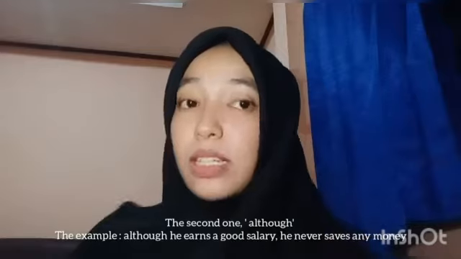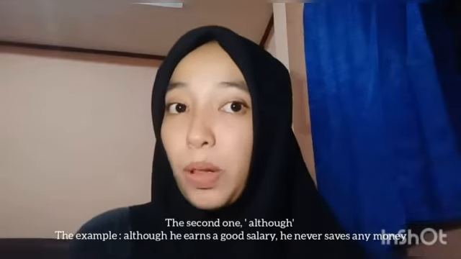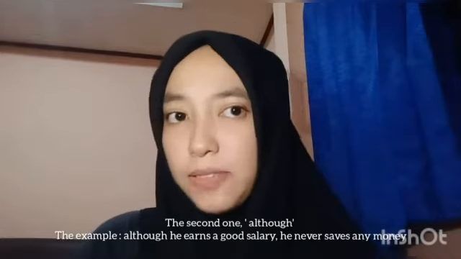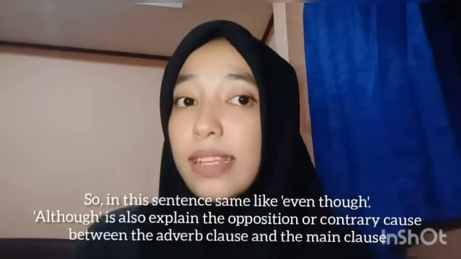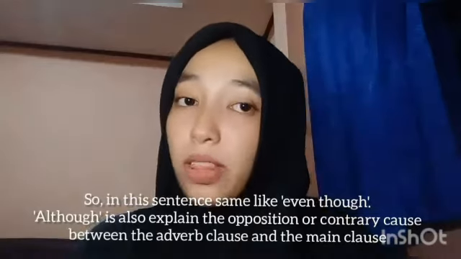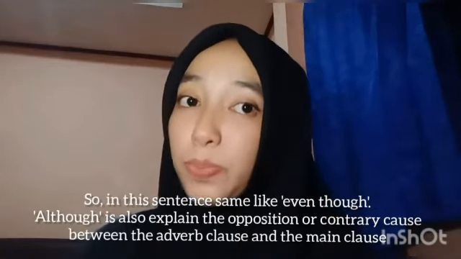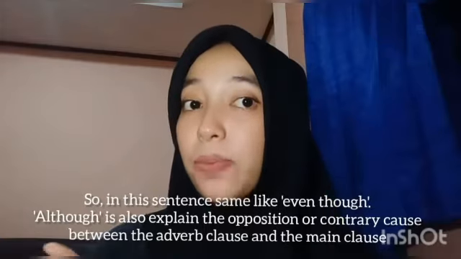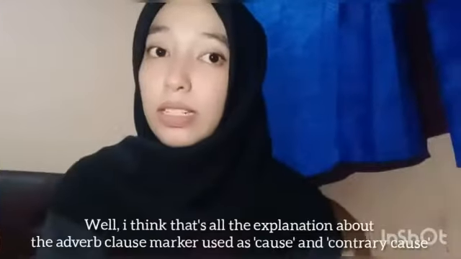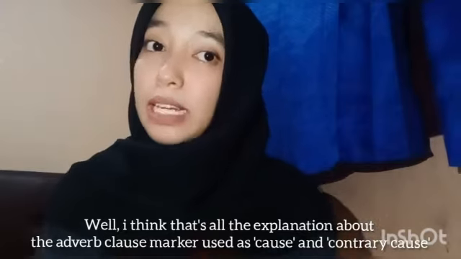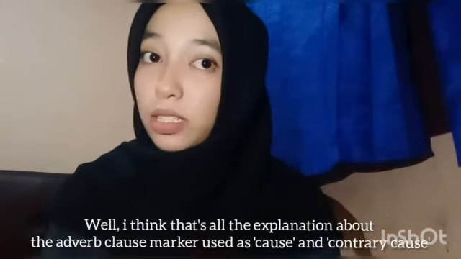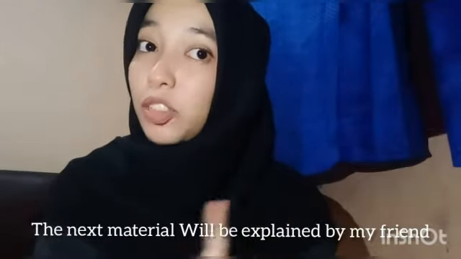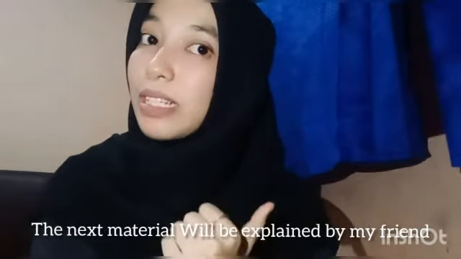The second one, although. The example, although he earns good salary, he never saves any money. So in this sentence, like even though, although expresses the oppositions or contrary clause between the adverb clause and the main clause. Well, I think that's all the explanations about the adverb clause markers that use as case and contrary case. The next material will be explained by my friends.